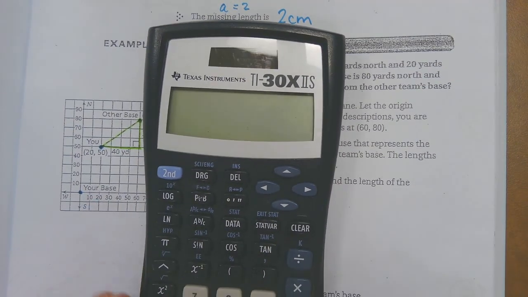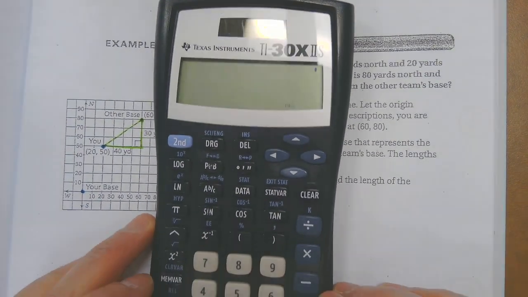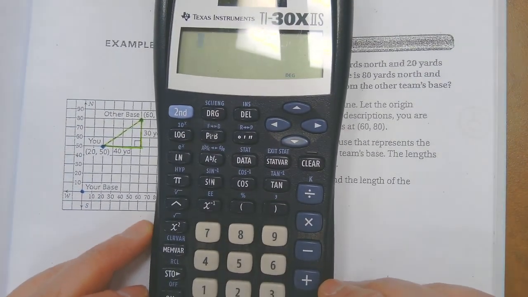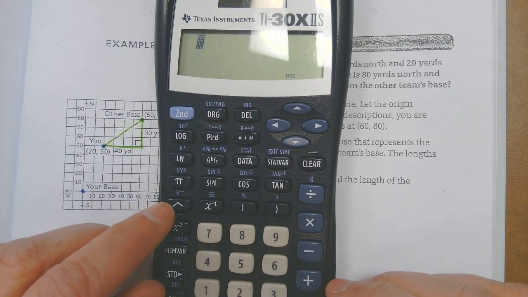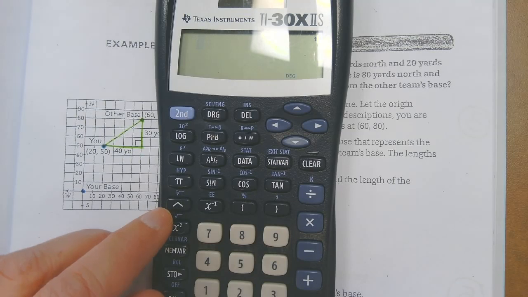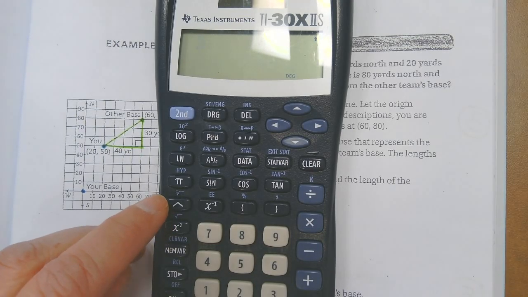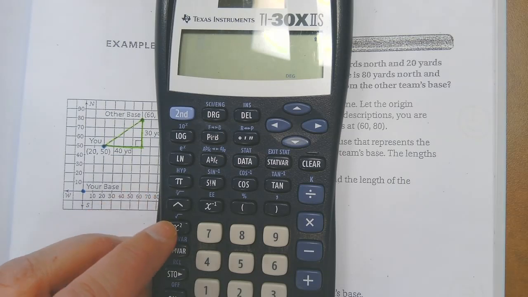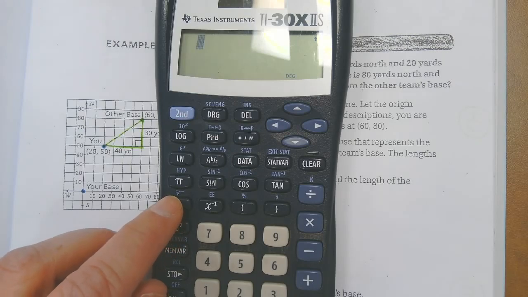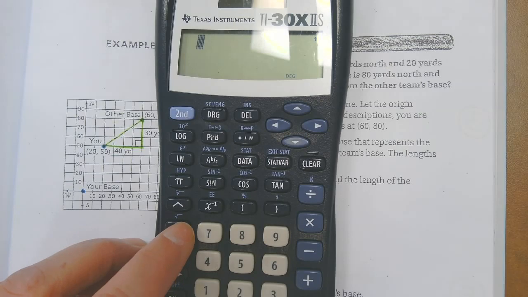Okay, so if you were using your calculator, you do have a square root sign. This one, if you notice, is a square root, and it does have a spot for the index. So this one right here is if you want to change your index, so if we wanted to find a cube root.